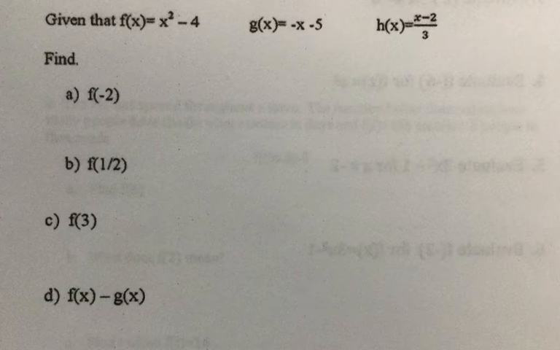So on A, if I'm evaluating f of negative 2, I've got 3 functions to choose from here. How do I know which one they want me to use? I'm going to use the function named f because it has the letter f. That points me to which function to use. So here, I'm going to be using function f.